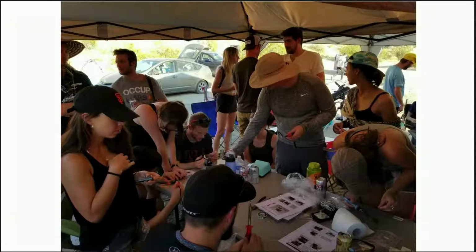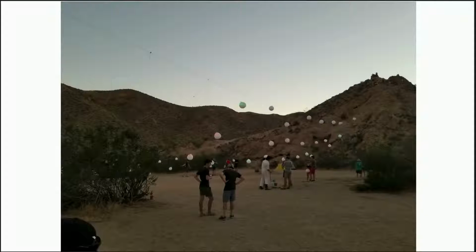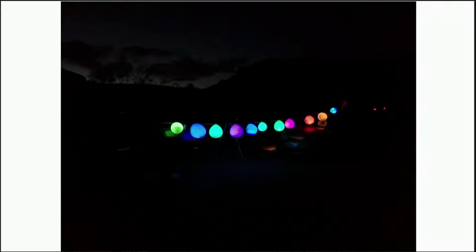So yeah, we just had a lot of fun during the day, building these kits, and then as the sun started going down, we started stringing up the balloons, raising them into the sky. You can see they were already lighting up because we had to put the batteries in before we flew them, of course. And these are some of the best pictures I had, which is sad, but you can just see a grid of balloons. They would flash different colors, move around a lot. Yep, we had a good time dancing under them.